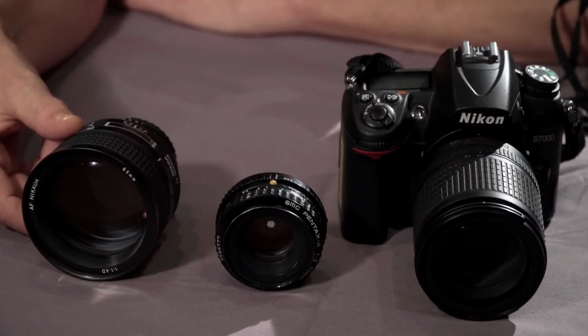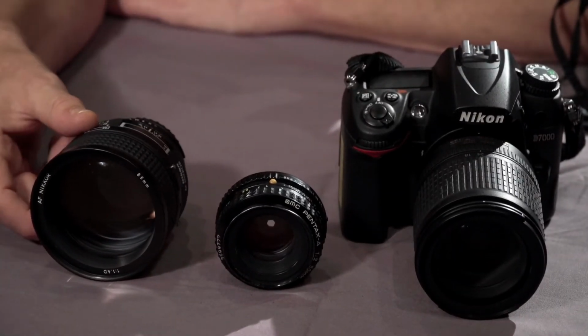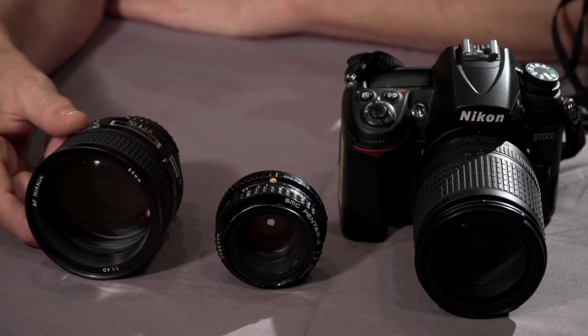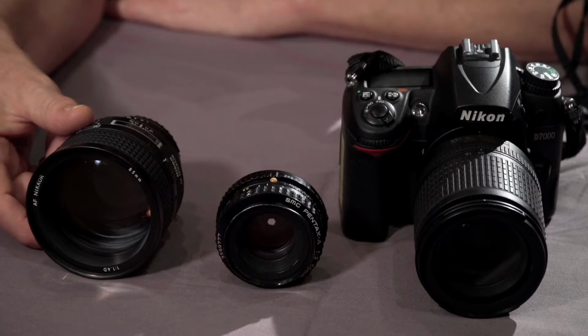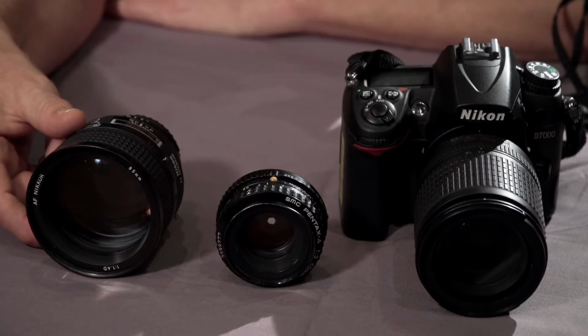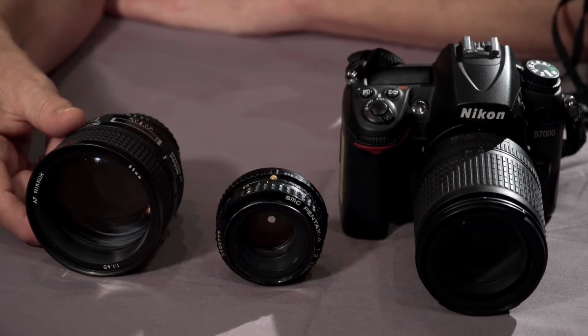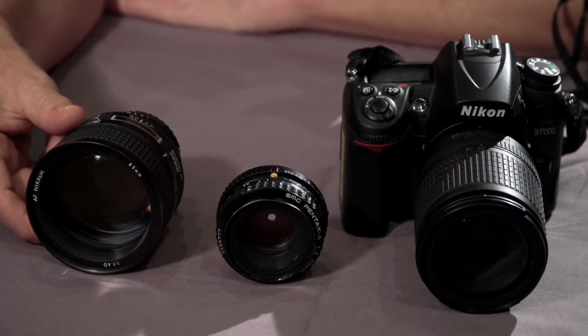This lens here is an 85mm lens or telephoto lens. 85 to 135mm is really good for portraiture because it means you can photograph a person without being right on top of them. You can be a little bit back but be nice and tightly cropped into their face.